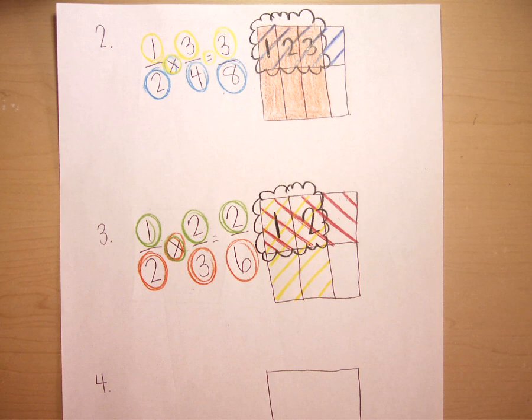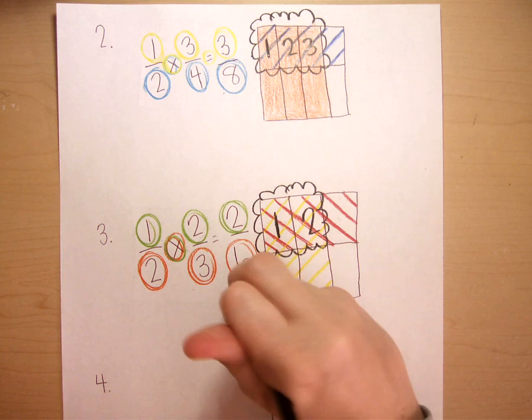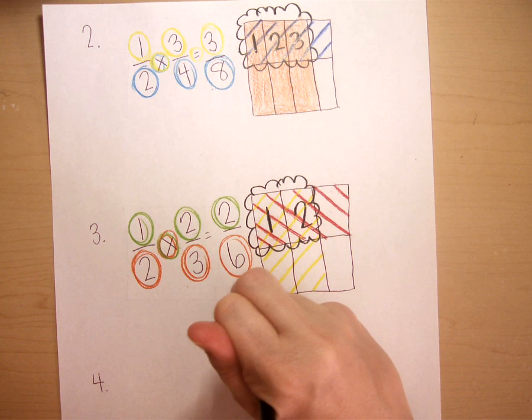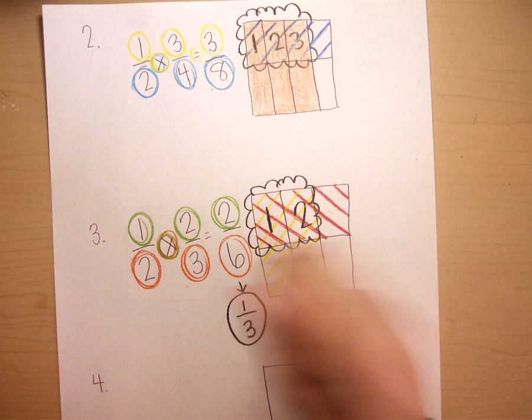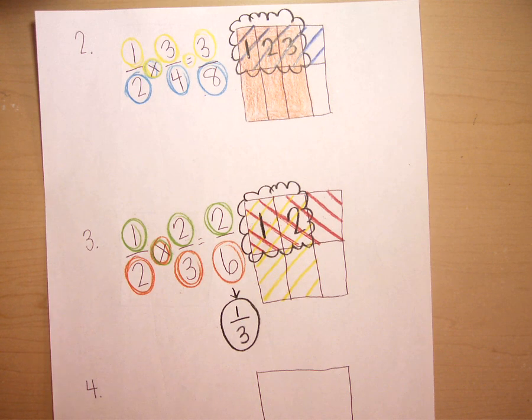I do notice right away that 2/6, both those numbers are even. So that can actually be simplified to 1/3. And 1/3 would be my final answer.